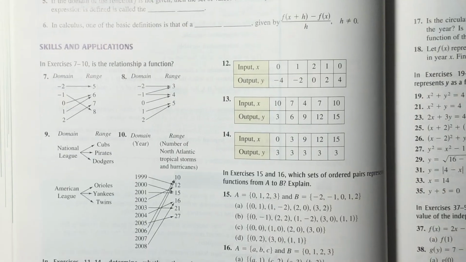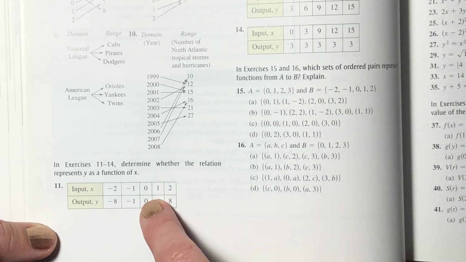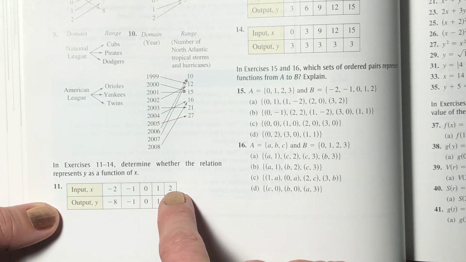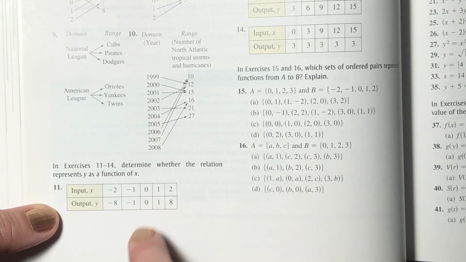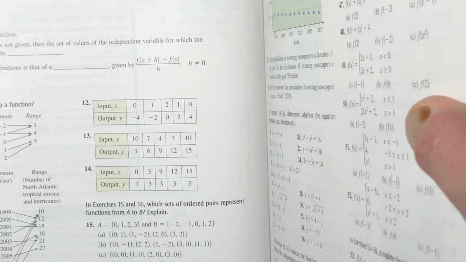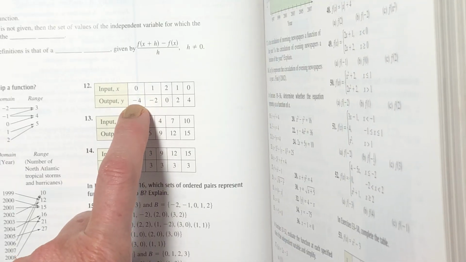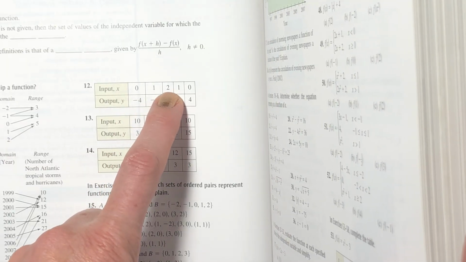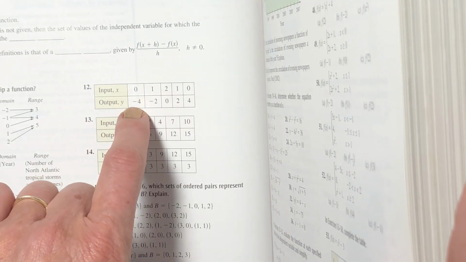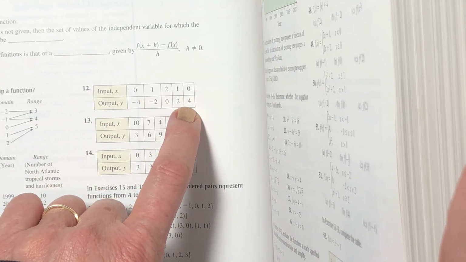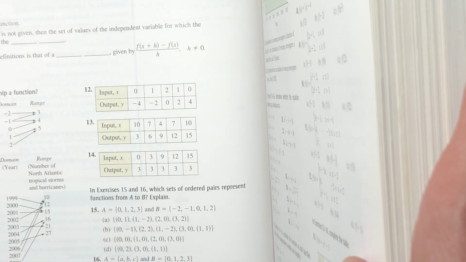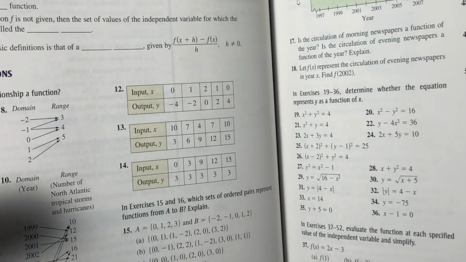Number 11, all the way down here at the bottom. Look at your x values and your y values. Do any of your x values repeat? They do not. So therefore, it is a function. And number 12 over here on this side, let me see if I can get it for you. I've got 0, -4, 1, -2, 2, 0, 1, 2, 0, 4. Do you see how 0 gets mapped to -4 and 0 gets mapped to +4? Therefore, it is not a function. Okay, definitely not.